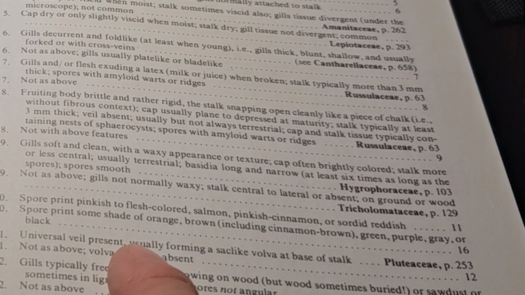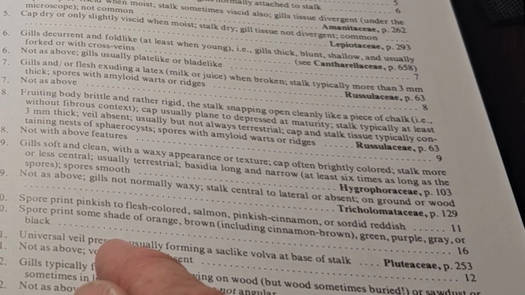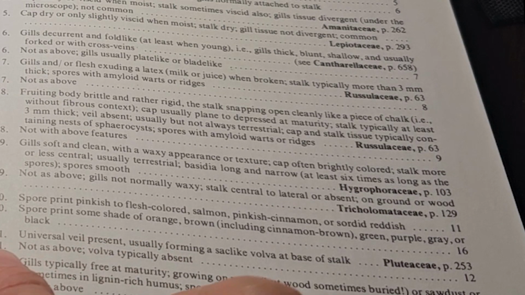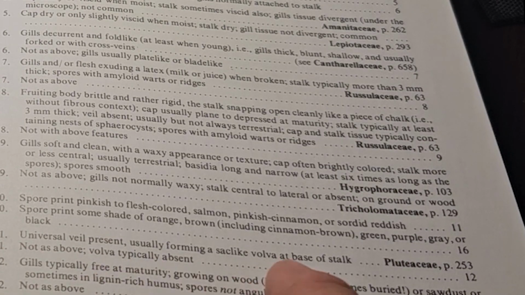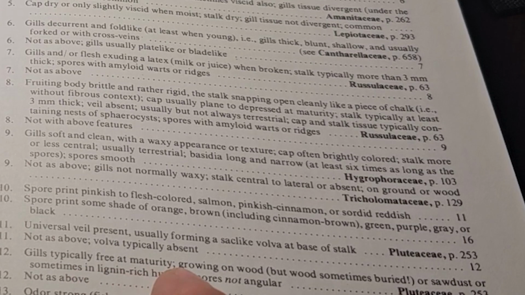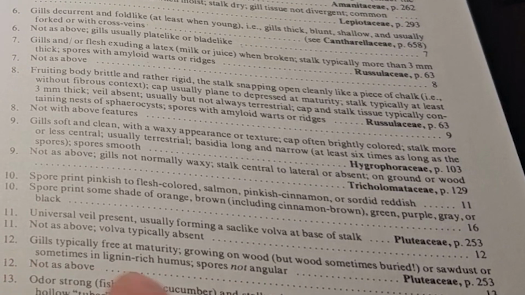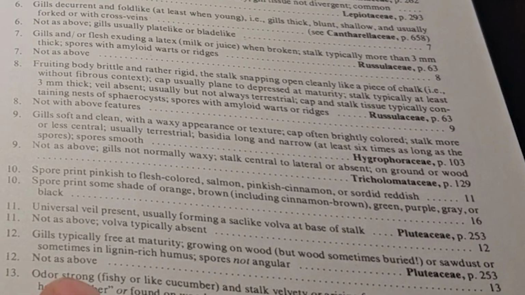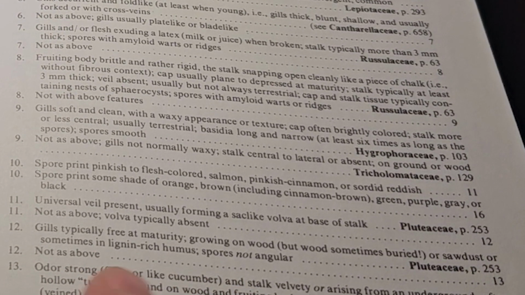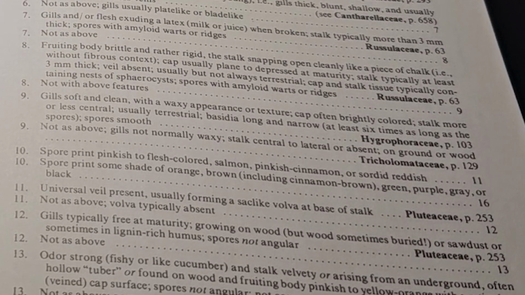Universal veil present. No, that's not right. And if you know your mushroom parts, you know the veil is going to be a ring or a skirt on the stem. So not as above. Volva typically absent. Yep. So we're going to move to 12. Gills typically free at maturity. They're not free. These gills are decurrent. So 12, not as above. Let's go to 13. Odor strong. Did not have a strong odor. So not as above. 14.